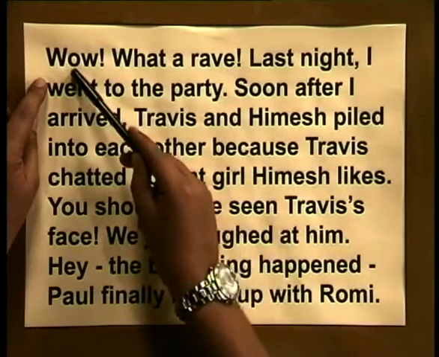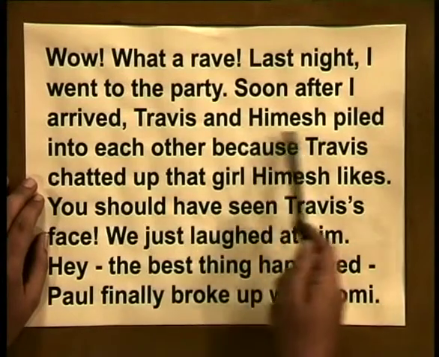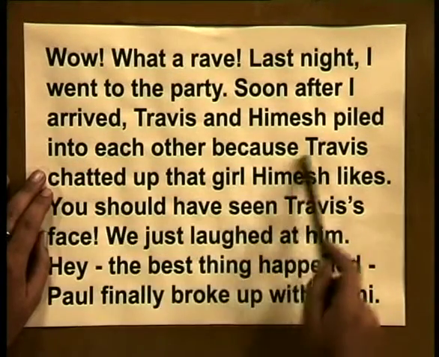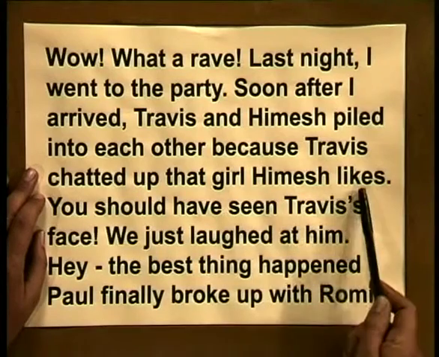What I've just read to you has all the facts, but certainly we've added a great deal of extra information. Let's have a look at one or two things connected to this extra information. Certainly right at the outset, wow, what a rave. Immediately you have a sense of mood, a sense of how the person writing felt. Then in addition to that, we're given reasons. Let's take a look. Travis and Himish piled into each other because Travis chatted up that girl Himish likes. So the writers told us the reasons for things happening.